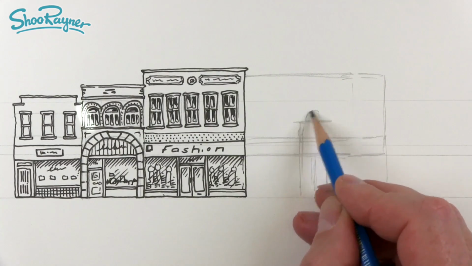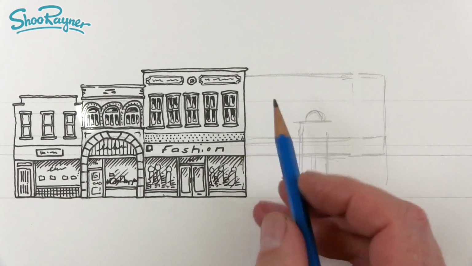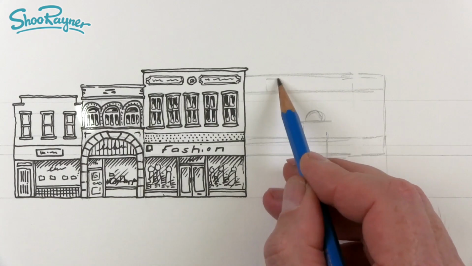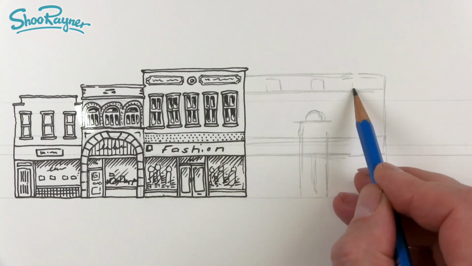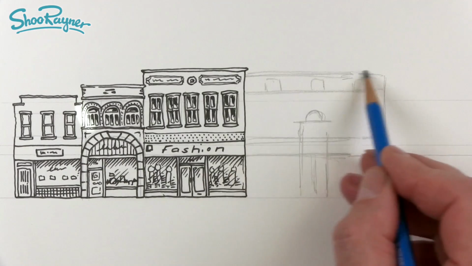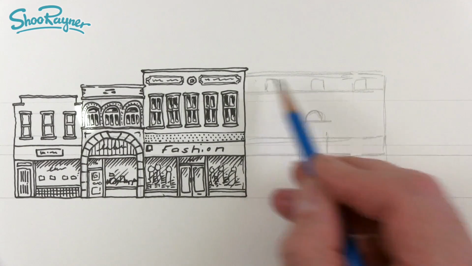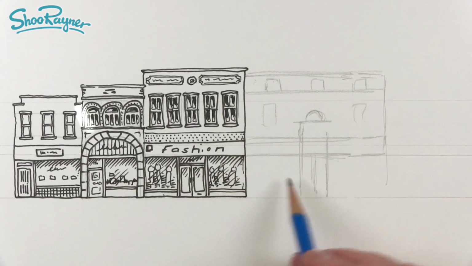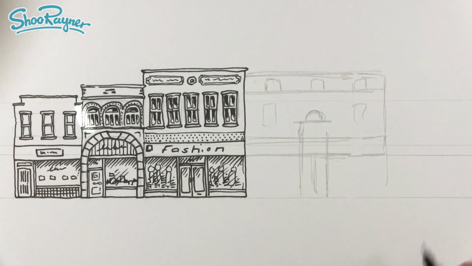And then we're going to have a kind of a curve up there like that. And then that's going to be kind of the top, but up above we're going to have these little dormer windows inside the roof. And we're going to want kind of a window about there, window about there. And the rest, yeah, let's work it all out.